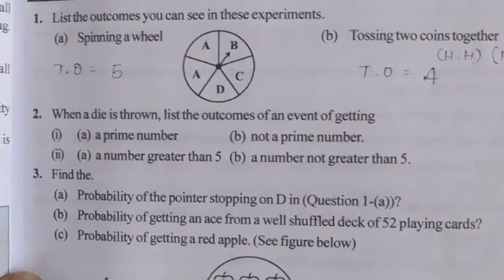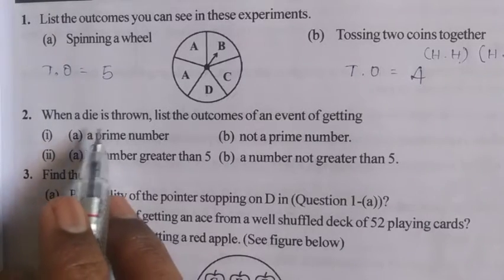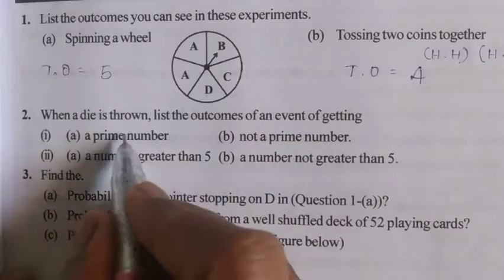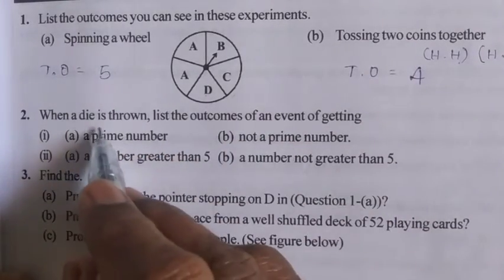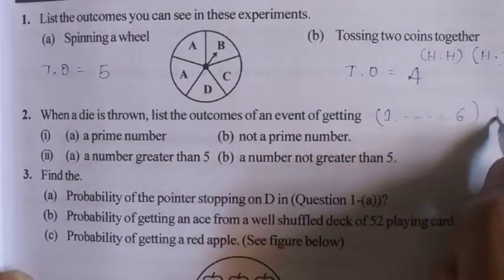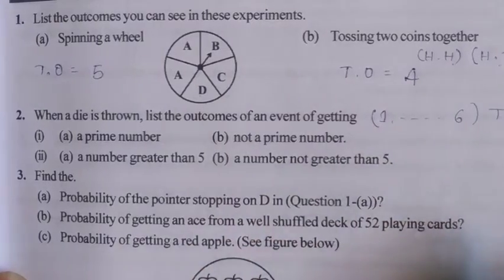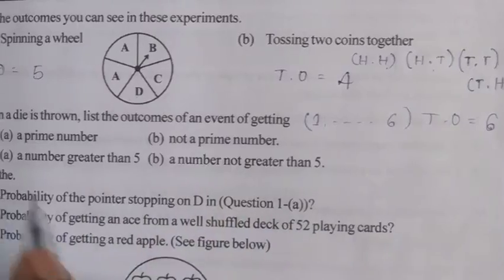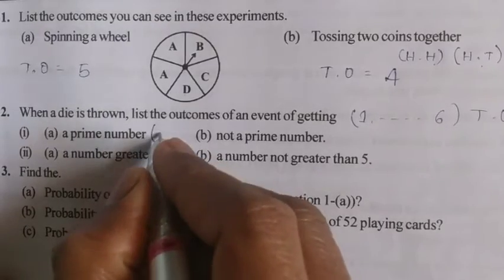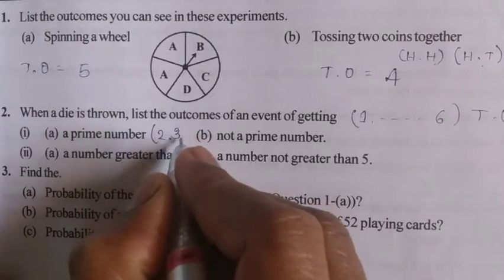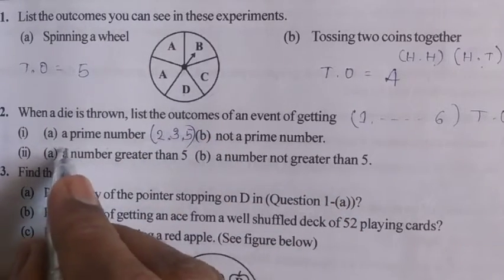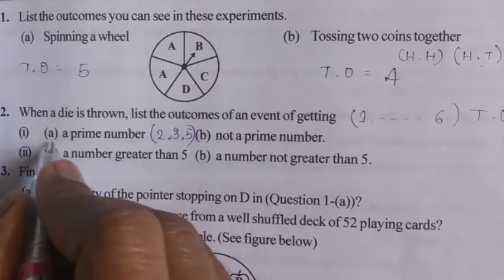Now come to the second question. When a die is thrown, what are the outcomes of the experiment? A die is thrown. The die has how many numbers? From 1 to 6. The total outcomes are 6. The first one is a prime number. From 1 to 6, the prime numbers are 2, 3, 5. So total outcomes are 3 for your first one.